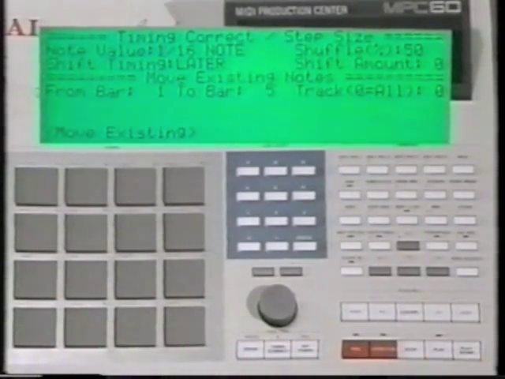Notice the field labeled note value, and notice that the current value of the field is 16th note. This means that when the record mode is entered, all new notes will be automatically moved to the nearest 16th note. This is how the MPC60 corrects timing errors.